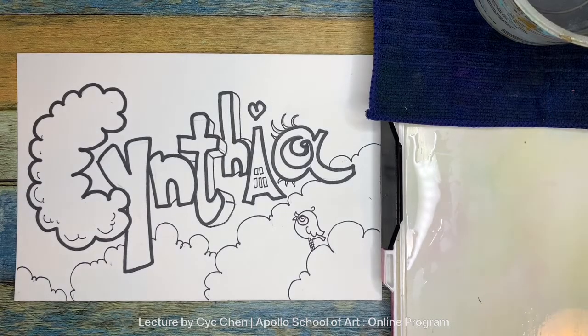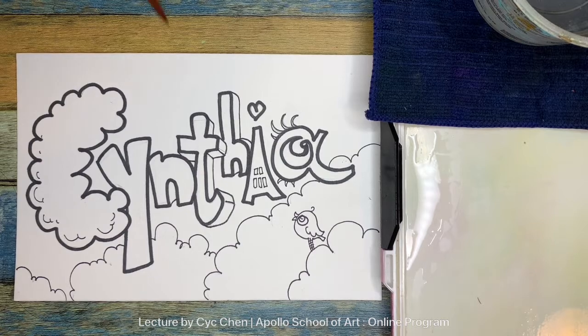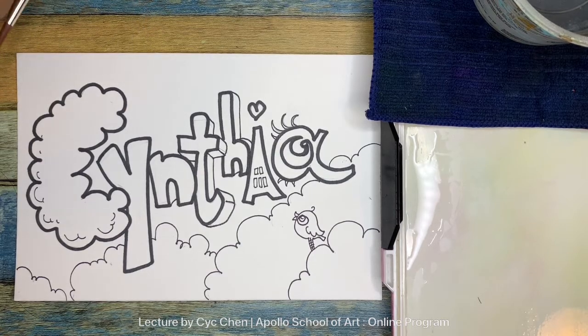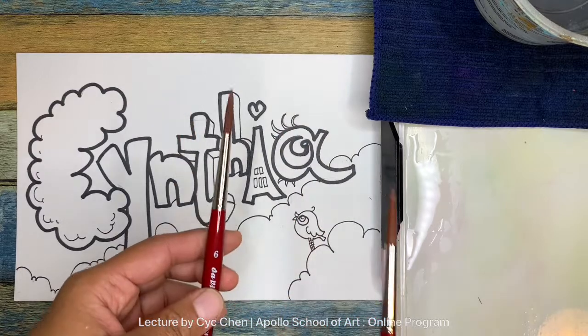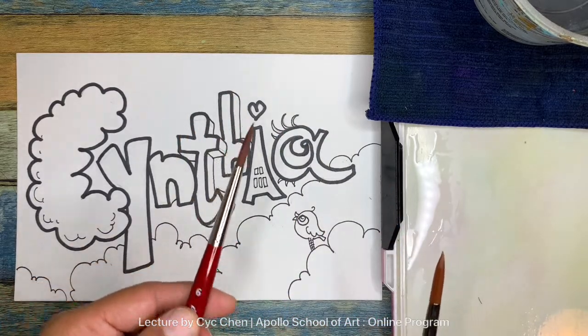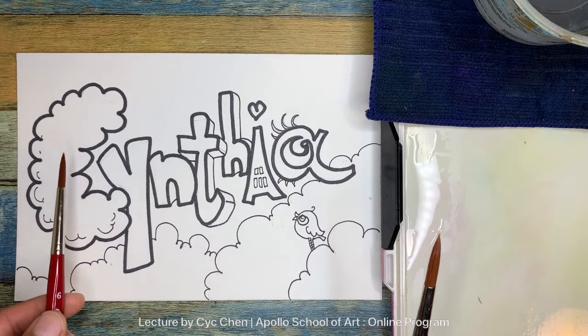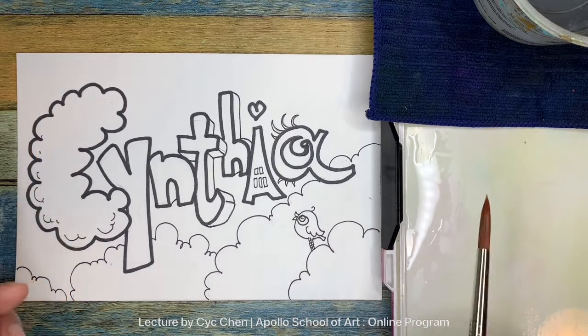Okay, so when you've got everything ready, we can start our coloring sections. All right, so choose the right brush. What do I mean? I've got different sizes of brushes, right? This one's bigger and this one's smaller. Are we going to use the small one to color the big area? No, it takes too much time.